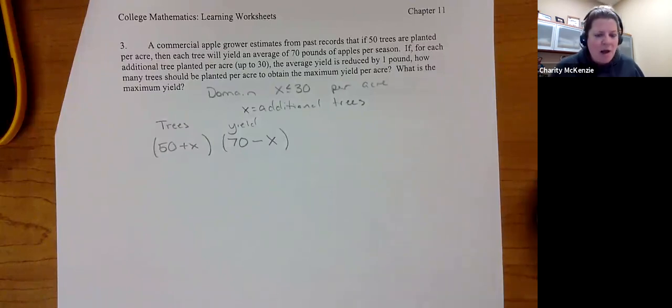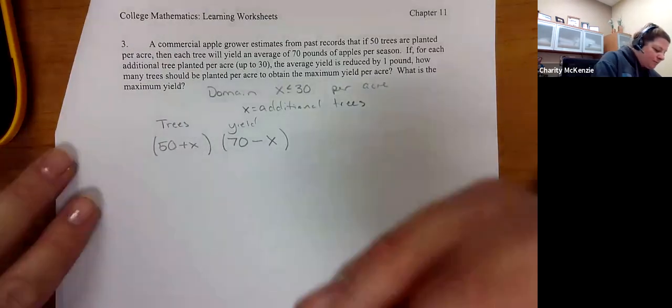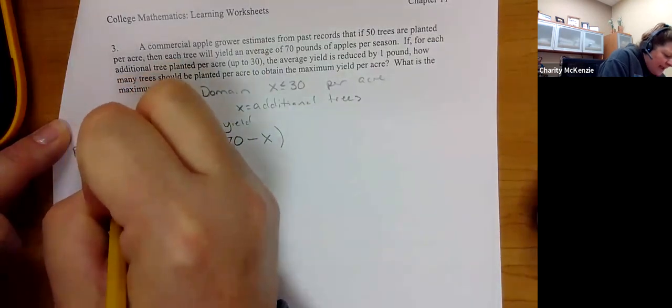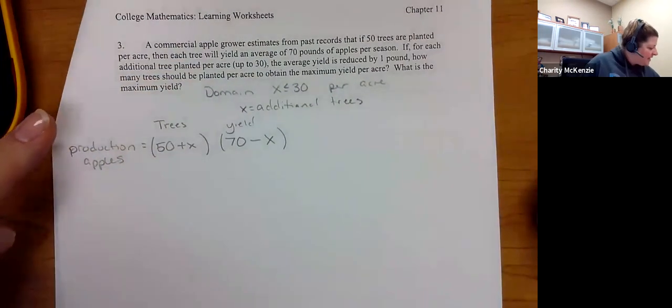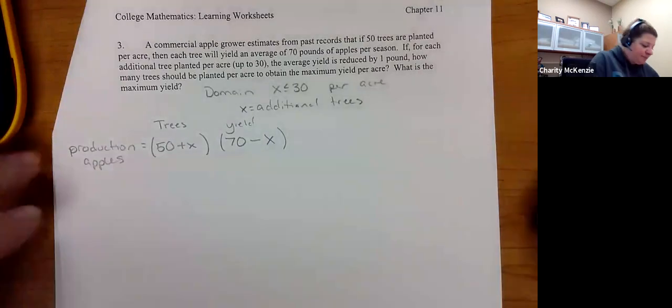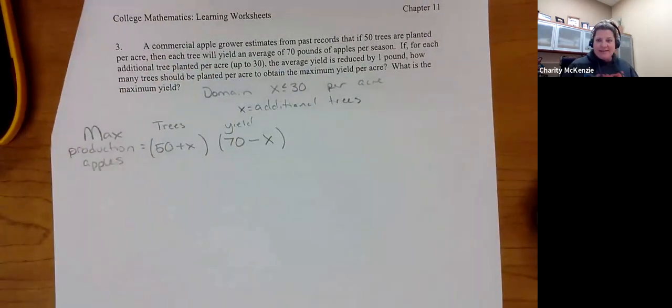Hopefully that makes sense. I think once you've seen one like this, no matter what they're talking about, you'll have a pretty good sense of what it is. So this is going to equal our total production of apples. And we want this to be maximized. So we've set up our maximize this way.